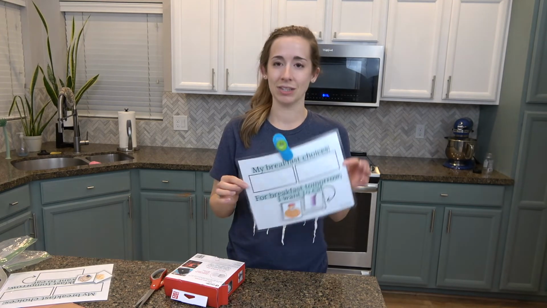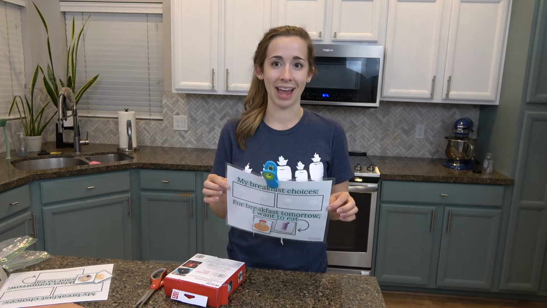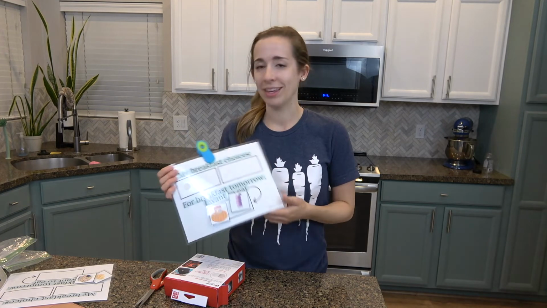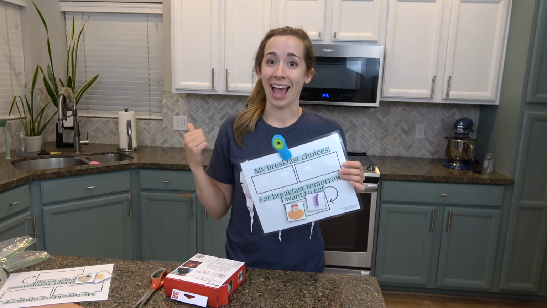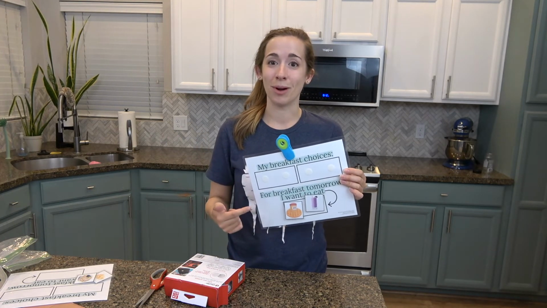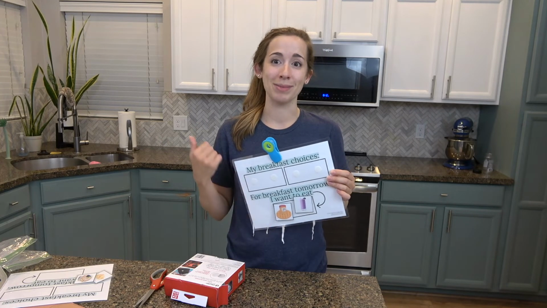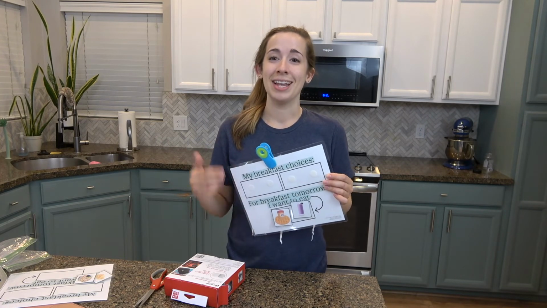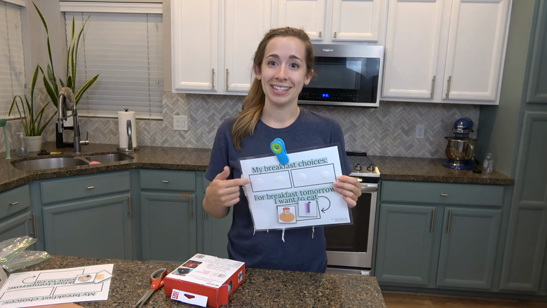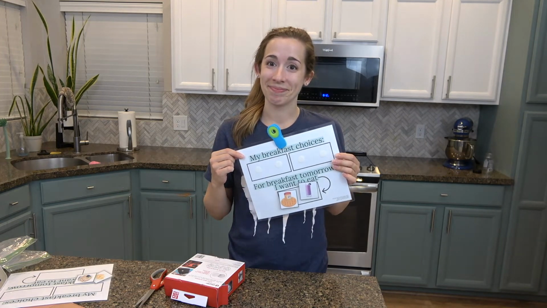But we've been using this for about a month and a half, and it's held up really well. Nothing has broken or ripped. So I highly recommend this. This has made our mornings go a lot more smooth. My husband's totally on board. He loves it. My daughter loves it. And this has given us our mornings back.